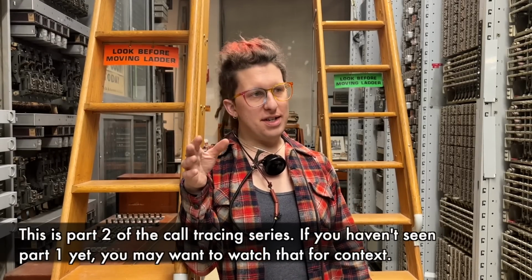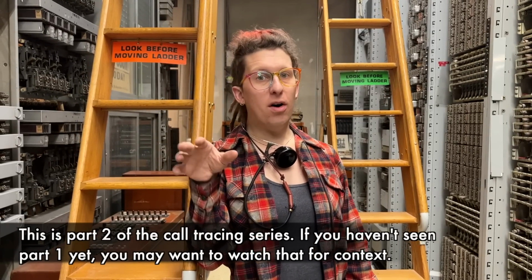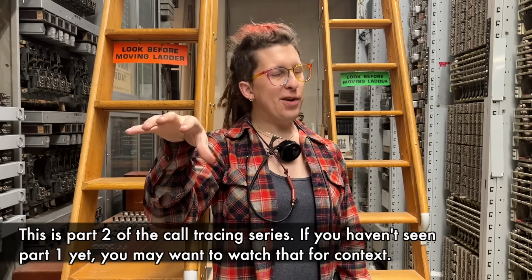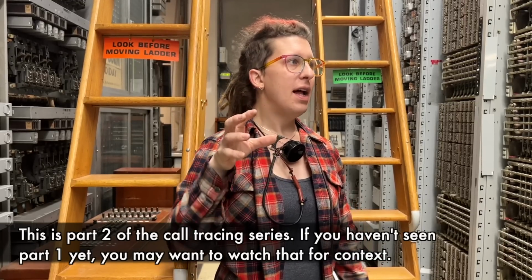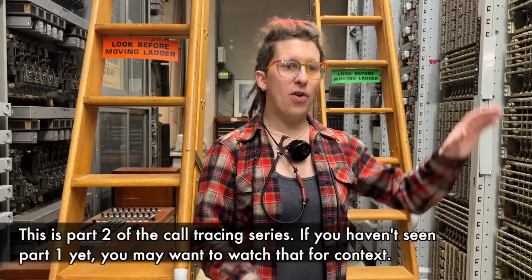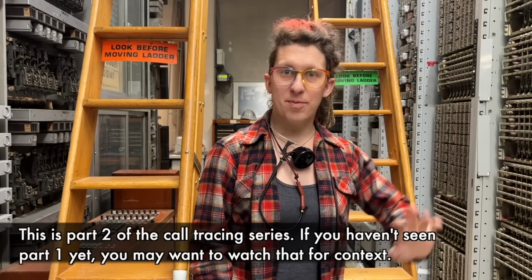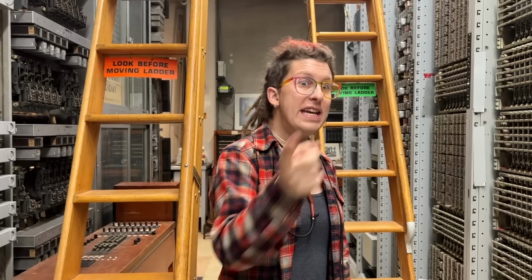The next question is, what happens if the call terminates in the panel, but it's coming from somewhere else? So in this example, we've actually placed a call from a line in the number 5 crossbar to a line in the panel. So we're going to start tracing it in the panel, but then we're going to leave and go over to the number 5 crossbar.